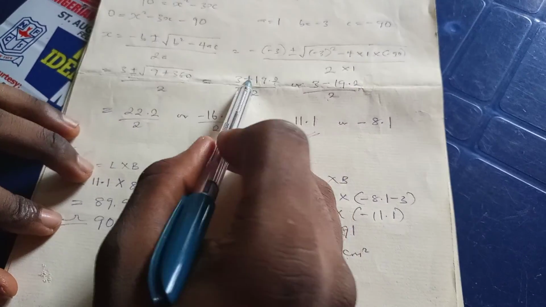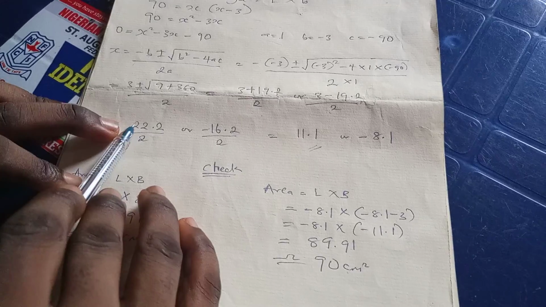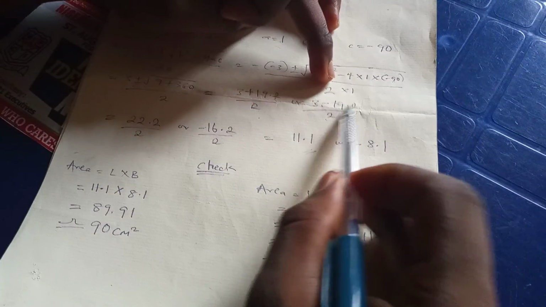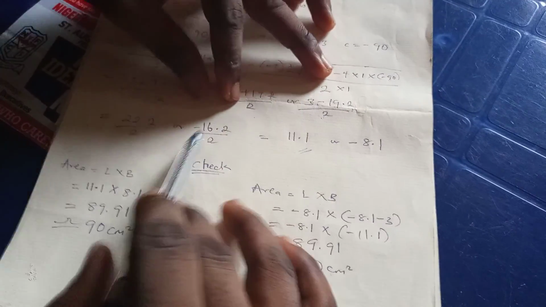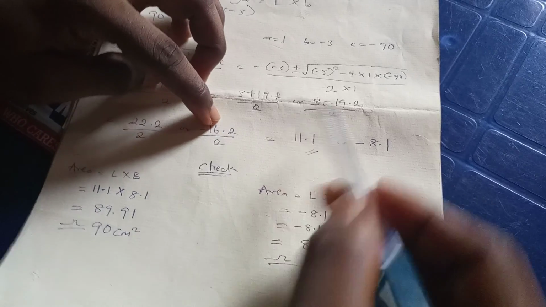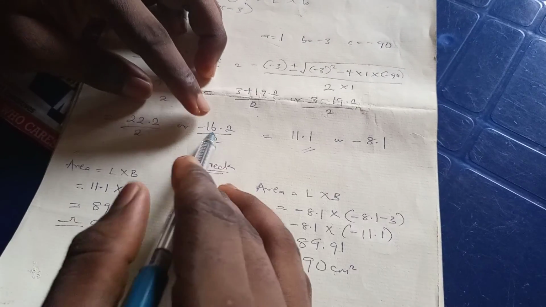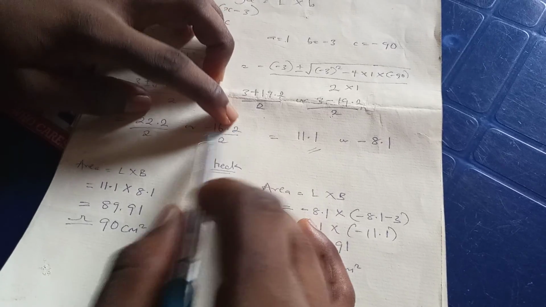Okay, 3 plus 19.2 divided by 2 gives me 22.2 divided by 2. And 3 minus 19.2 divided by 2 gives me negative 16.2, because a smaller number is being subtracted by a bigger number. So negative 16.2 divided by 2.